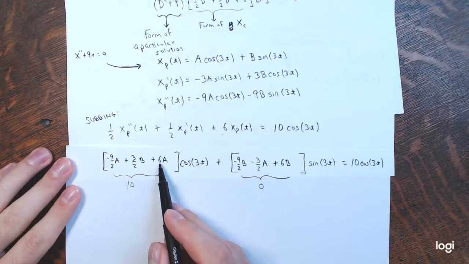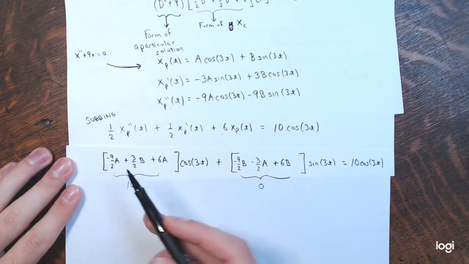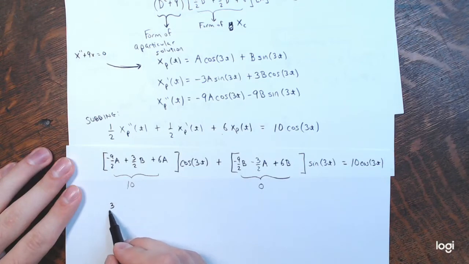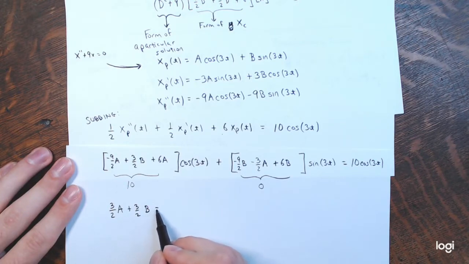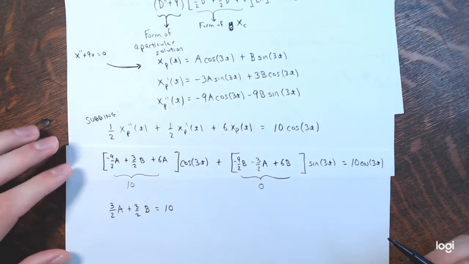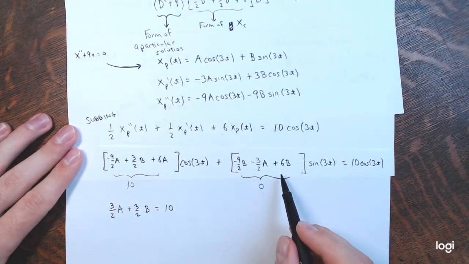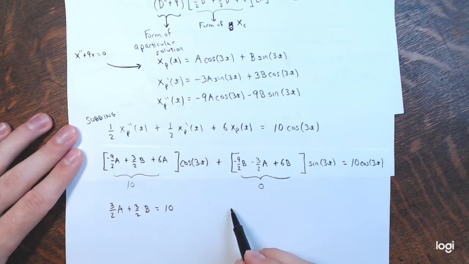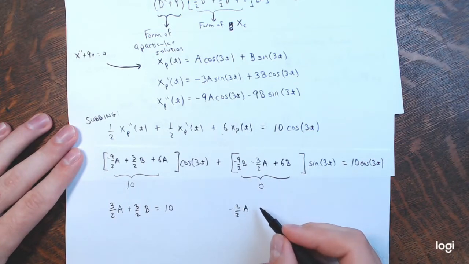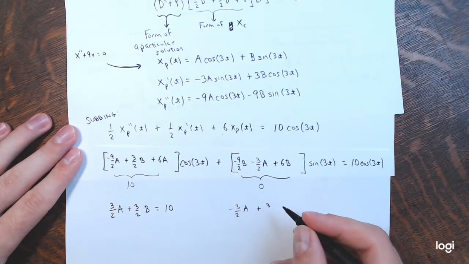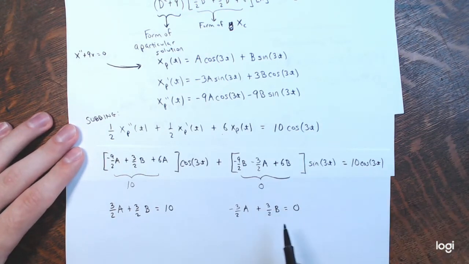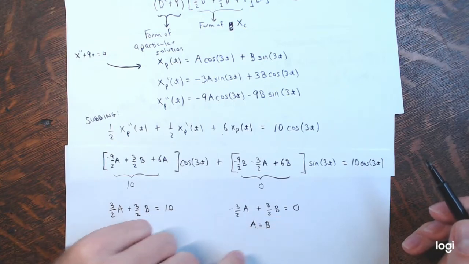So we have, this is 12 halves a minus 9 halves a. So that's 3 halves a plus 3 halves b must be equal to 10. And then this, we have negative 3 halves a, and then 12 halves minus 9 halves plus 3 halves b must be equal to 0. So this equation here tells me that a must be equal to b.